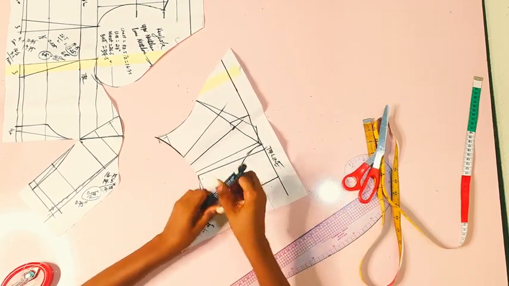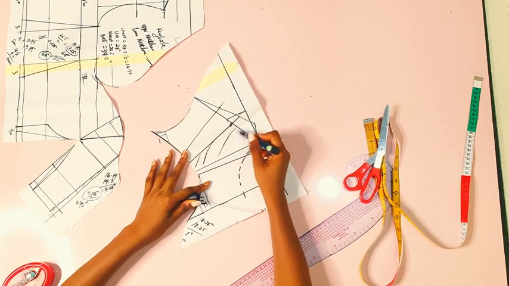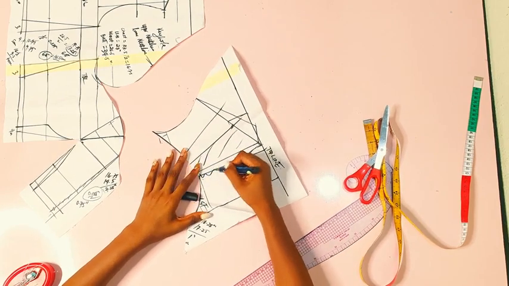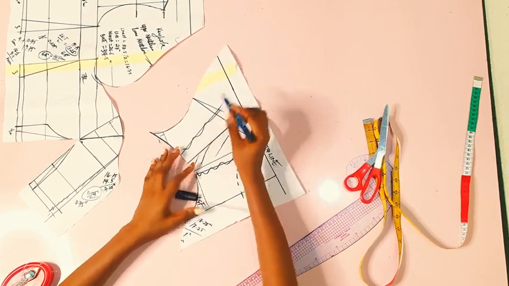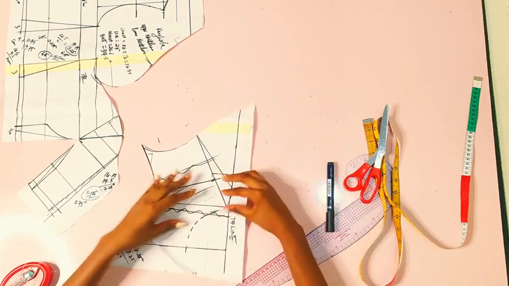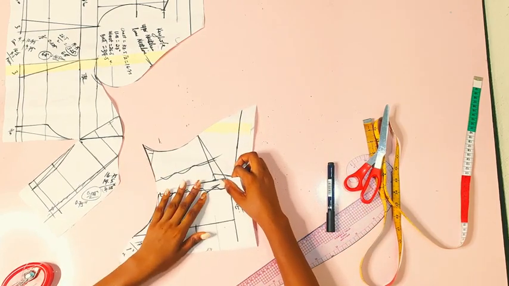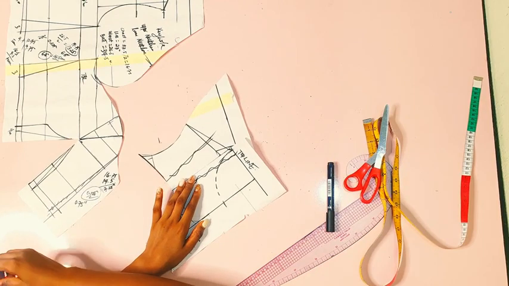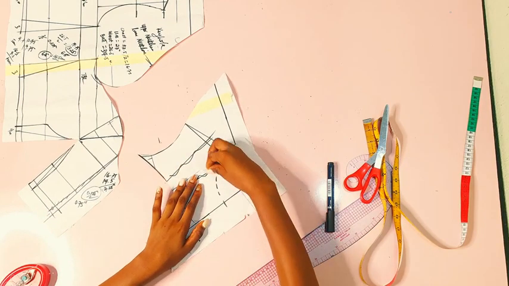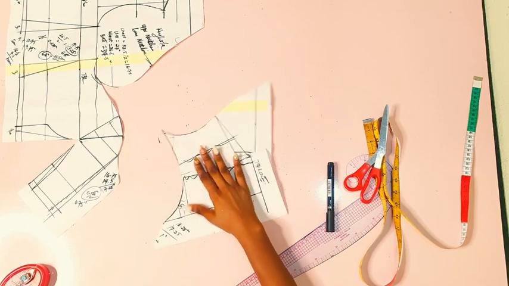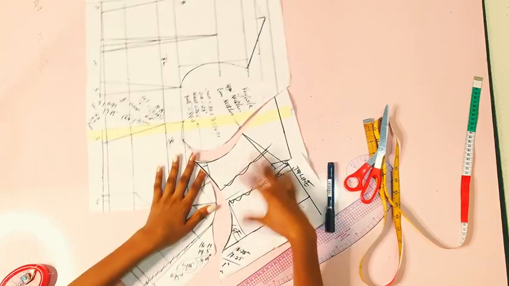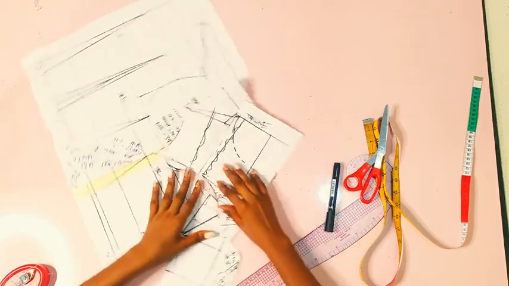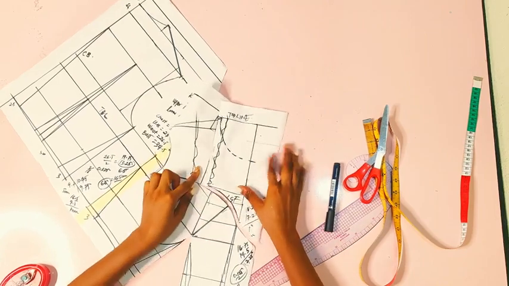This is the original dart here. This is the original dart, so that's what we're going to close now. So this is cancelled. The tightening that we did 100%, that's not what we're going to close. Close your dart, your regular dart. This is it. Close your regular dart. Now take this back to your pattern.